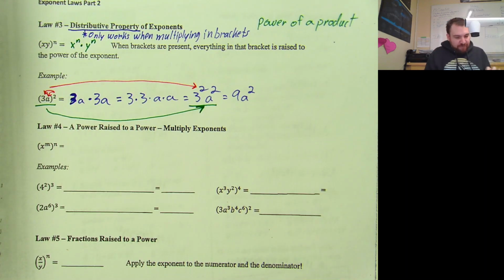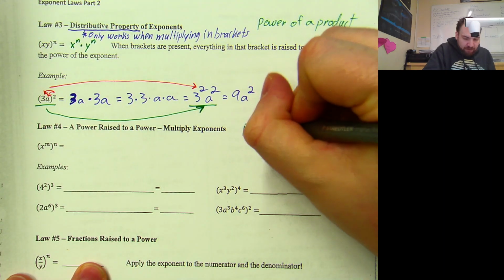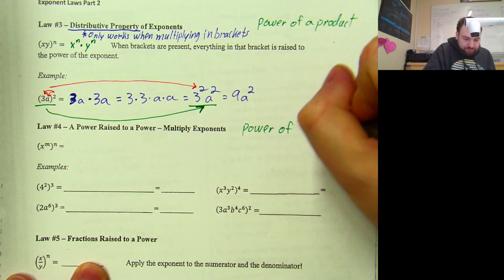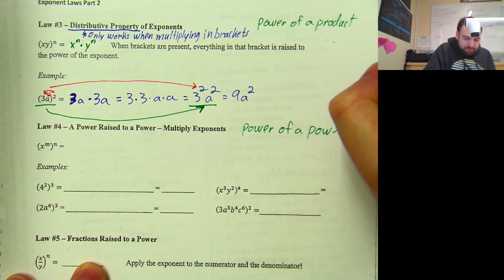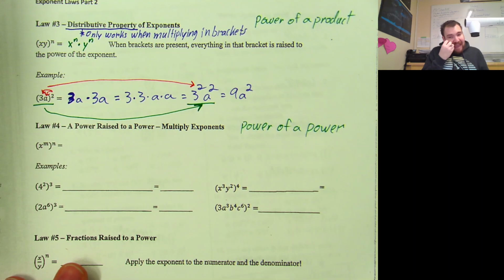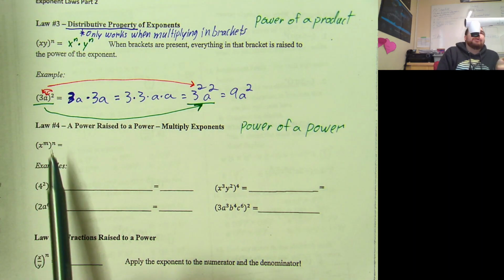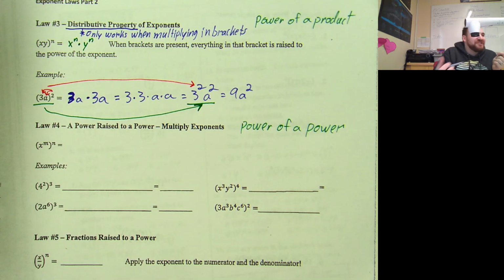The next one is here, law 4. It's a power raised to a power. So that's actually very similar to the name I'm going to give it. I'm going to call this next one the power of a power. And to actually figure out what happens here, I want to do one of these examples first, and we're going to see what results.